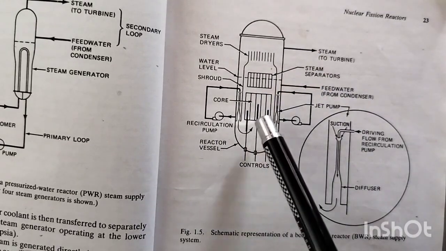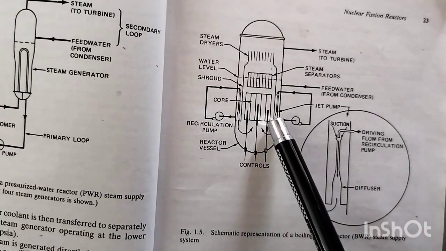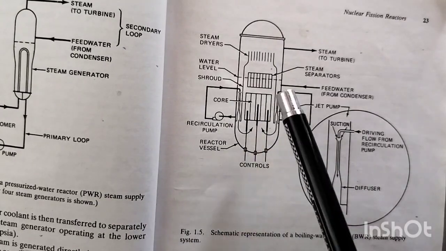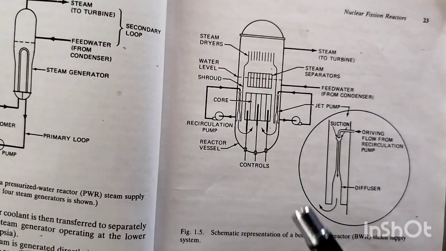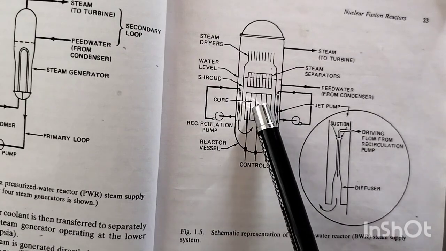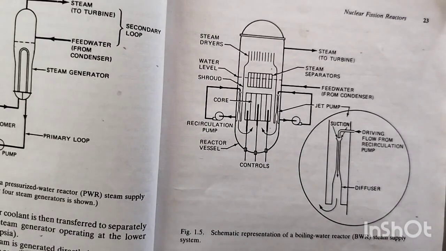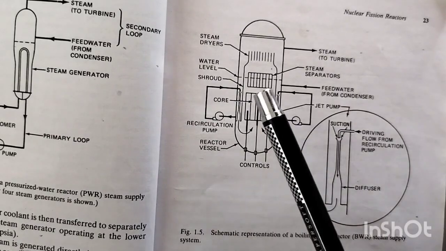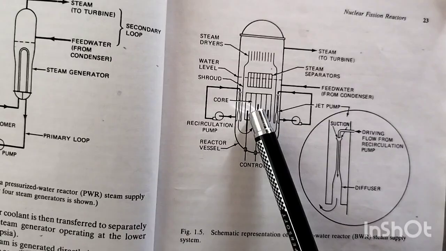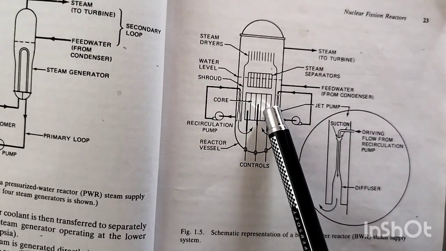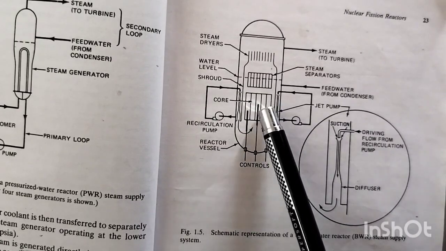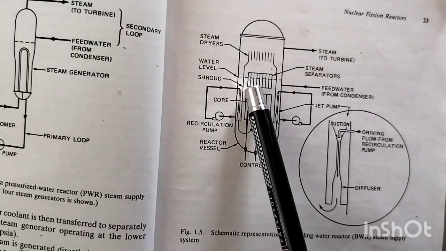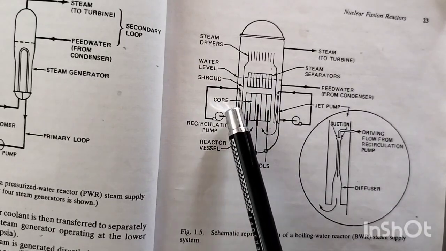So comparing the pressurized water reactor and the boiling water reactor, the major difference in the boiling water reactor is that the reactor itself is a boiler. In the pressurized water reactor, there is a separate boiler, the steam generator. Here my reactor itself includes the boiler. But boiling takes place at the top portion of the reactor core. This is the reactor core.